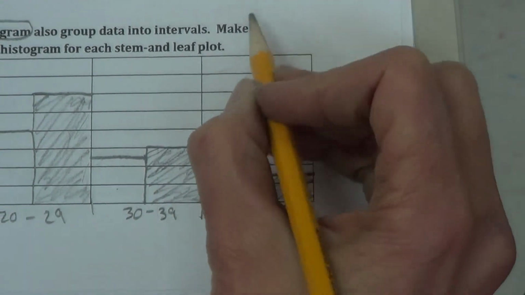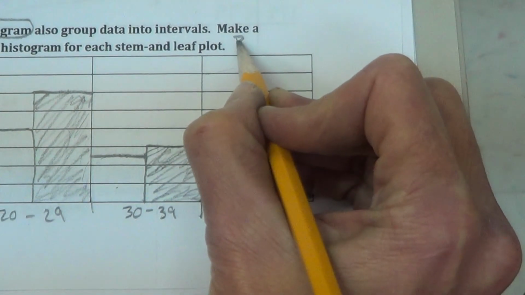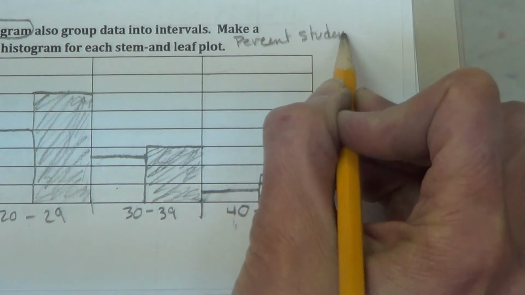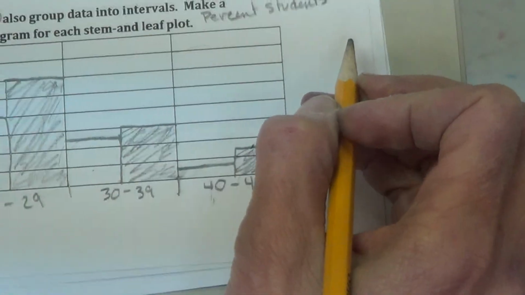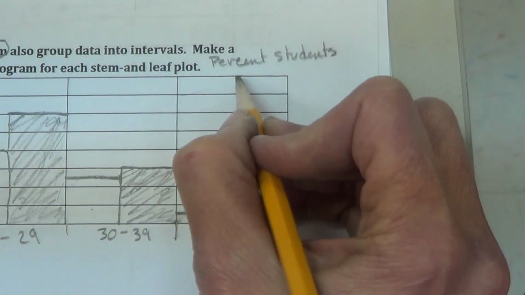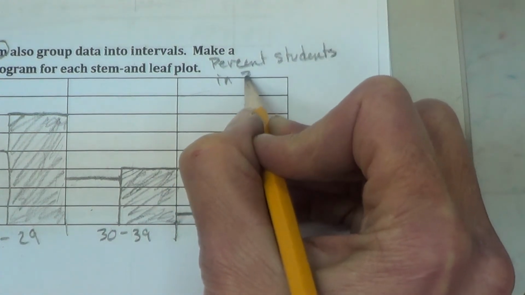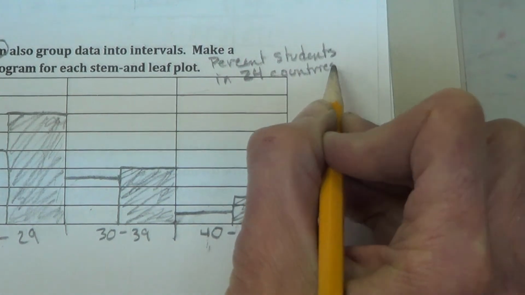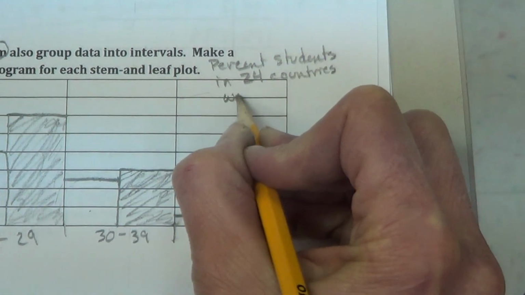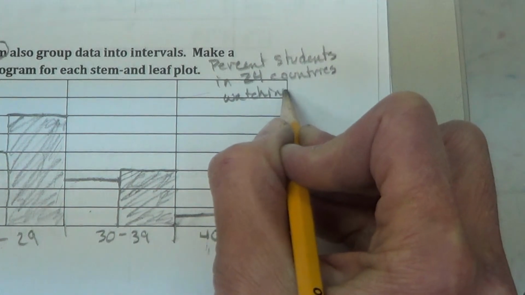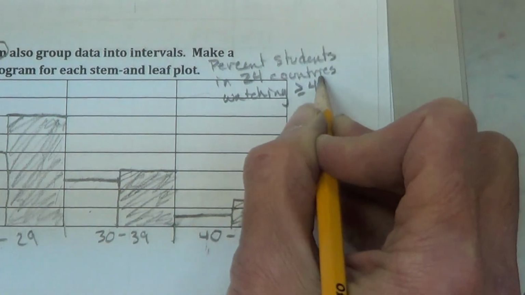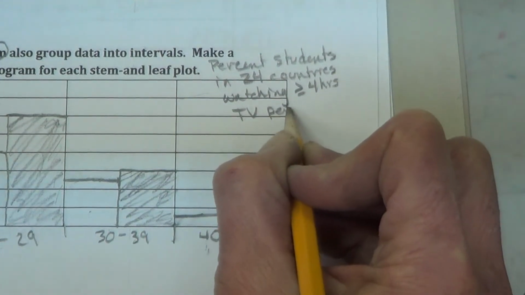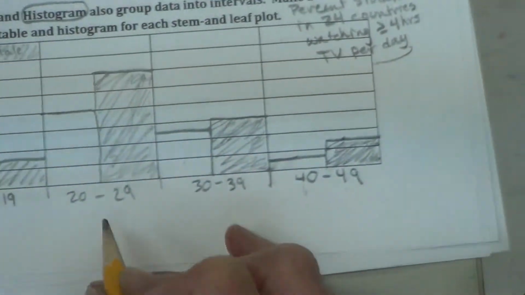Okay, so the title on this would be the percent of students. Now they didn't specify though if students is just in school under 18 or if it can be college students. Percent of students in 24 countries watching greater than or equal to 4 hours of TV per day.